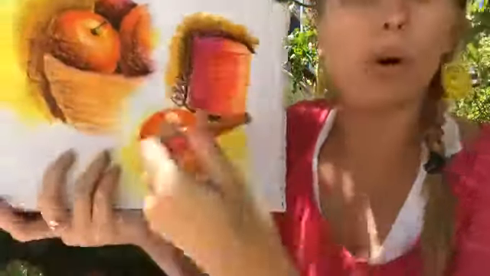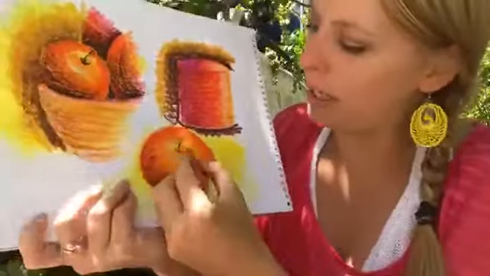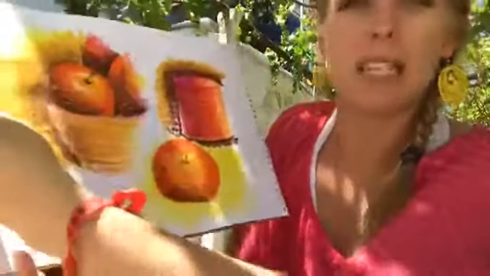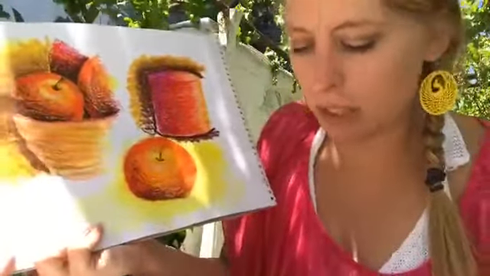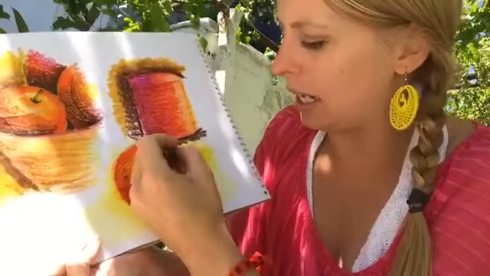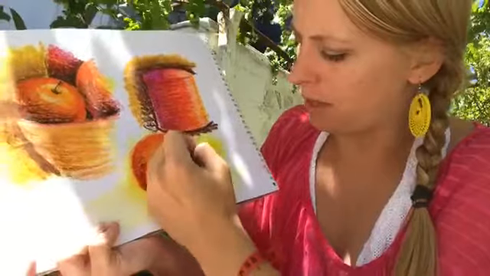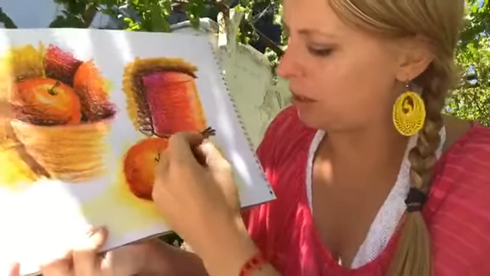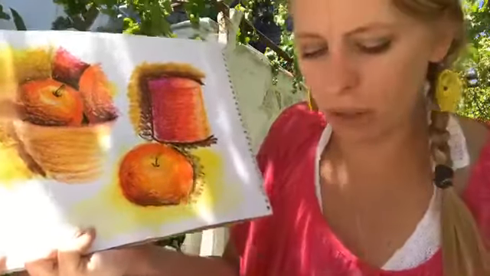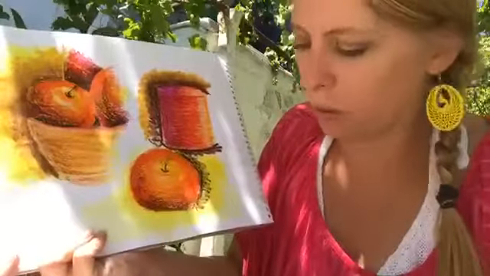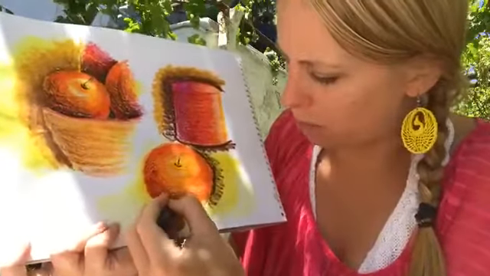But obviously, more time, keep going over it. And then obviously putting in the background is going to really start to bring it, give it a place in the art. Because it's floating at the moment, obviously need the bowl. Because you can't see that there's a bowl in here yet.